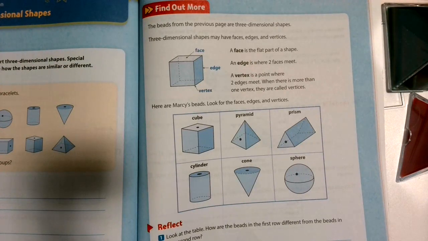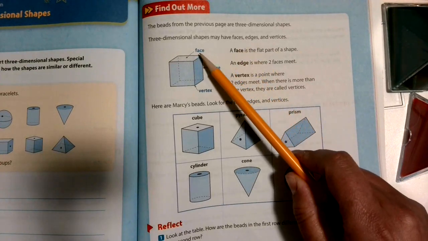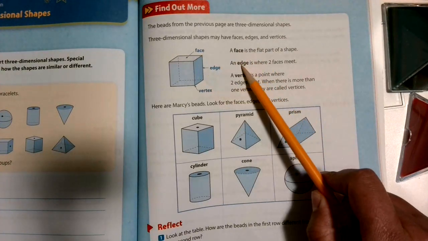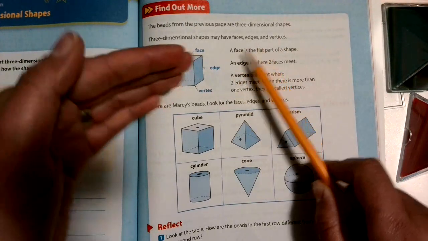And again, we just started talking about and learning about 3D shapes, or three-dimensional shapes. For the most part, we understand the basics of 3D shapes. And when I say basics, I mean we understand what a face of a shape is, an edge of a shape is, and a vertex on a 3D shape is. But I will review this.